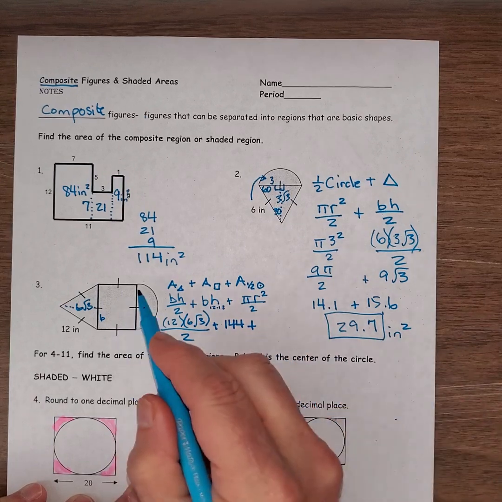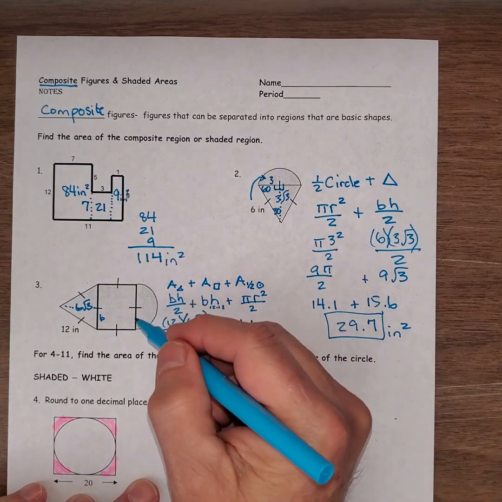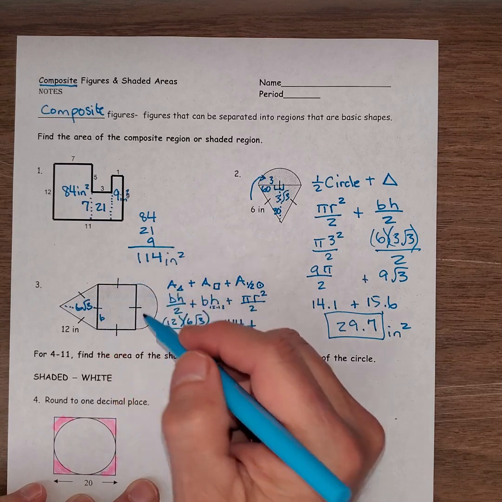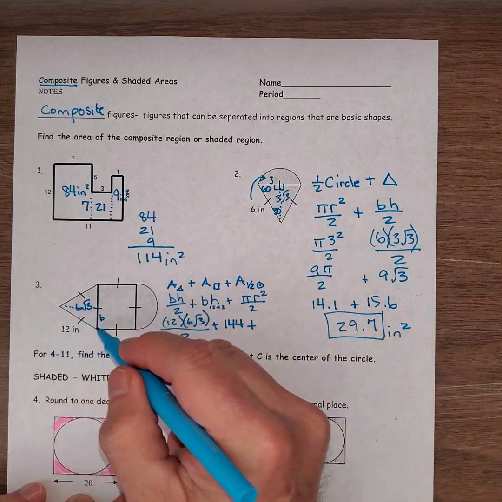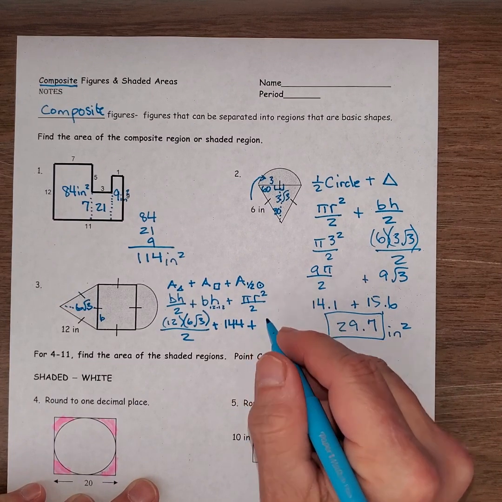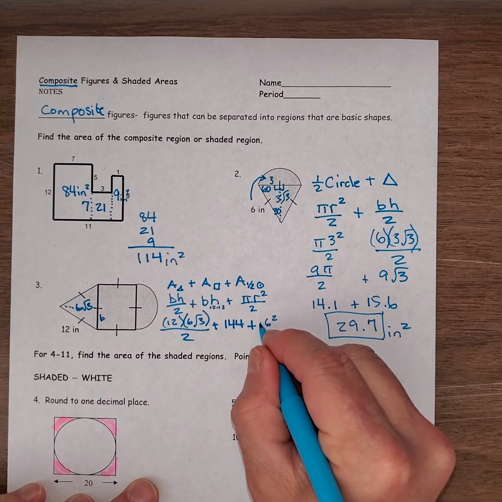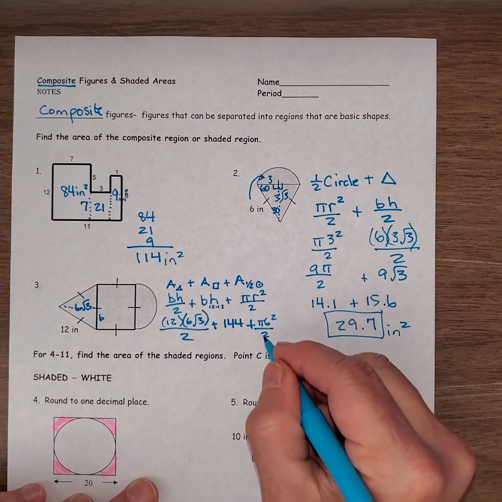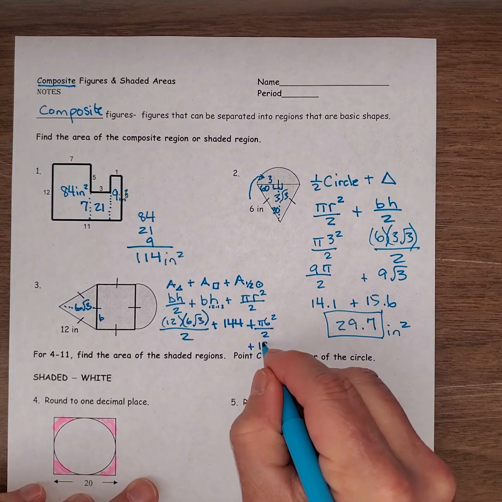All right, so this is half a circle. The radius is 6, right? Because all these lines say that every one of those lines is 6. I mean, or 12, like this. So we put in a 6 here. So 6 squared pi, and then divided by 2. So that's 36 divided by 2 is 18 pi.